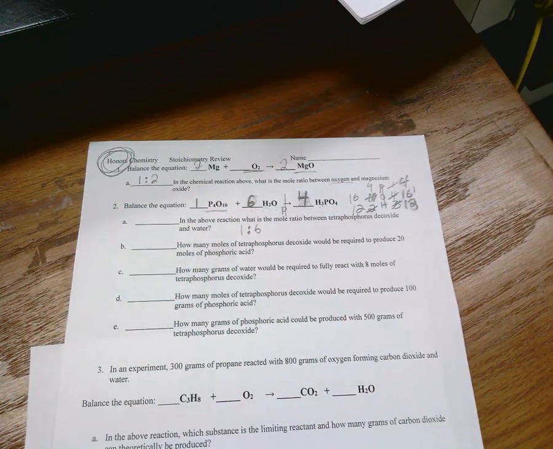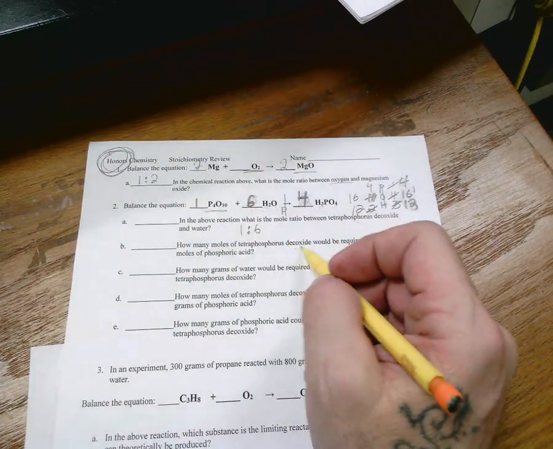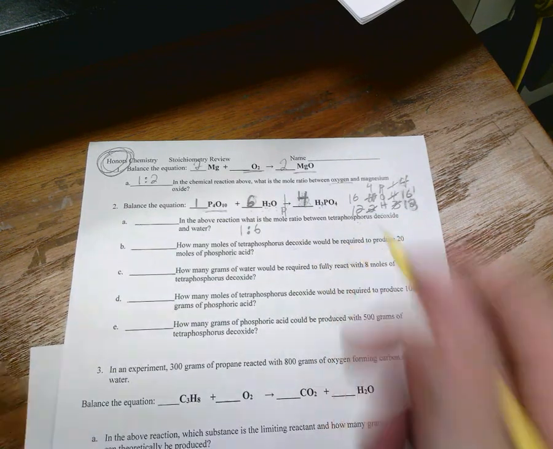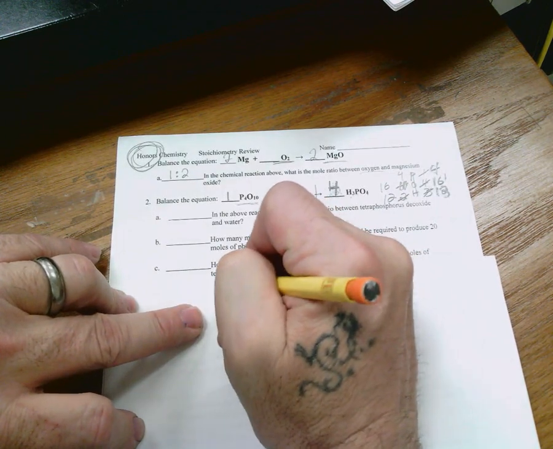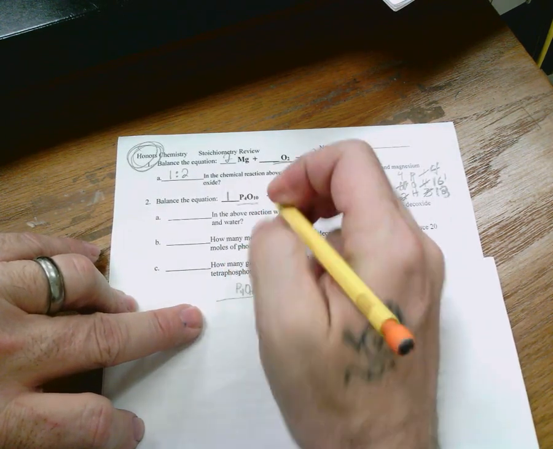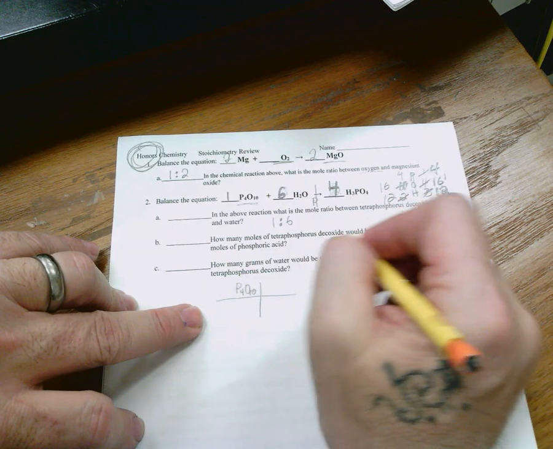Okay, how many moles of tetraphosphorus decaoxide would be required to do this? Okay, so moles to moles. Let's just do it up here. P4O10. Wait a minute, did they give me moles?